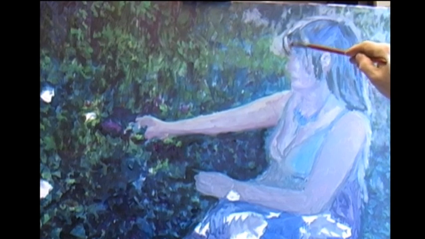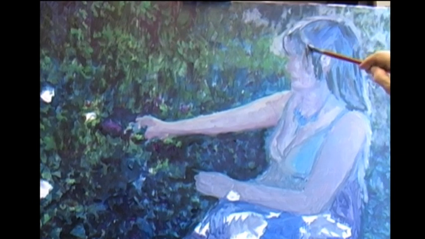So you can see how we can build up these undertones. The underpainting to it.